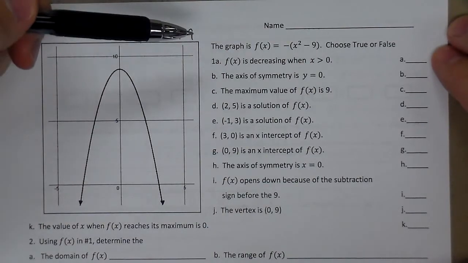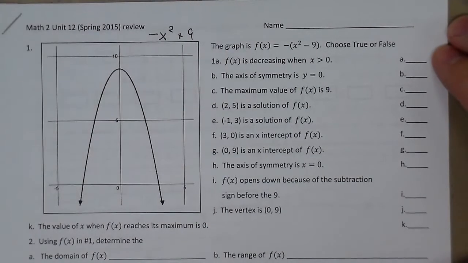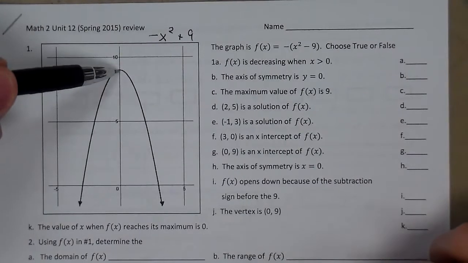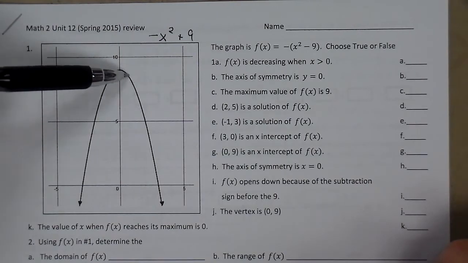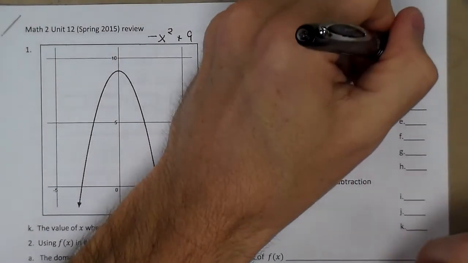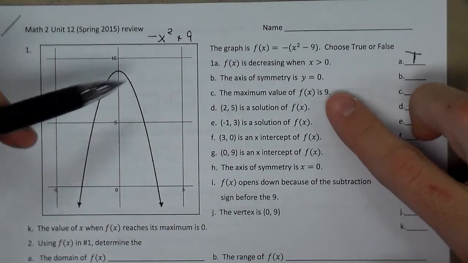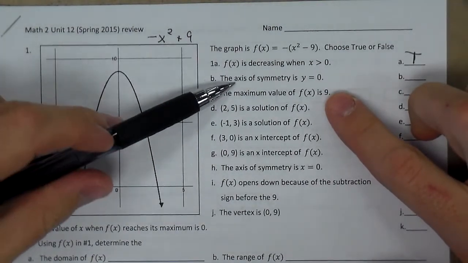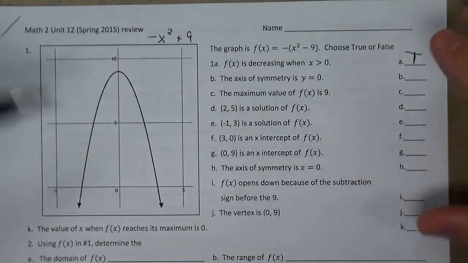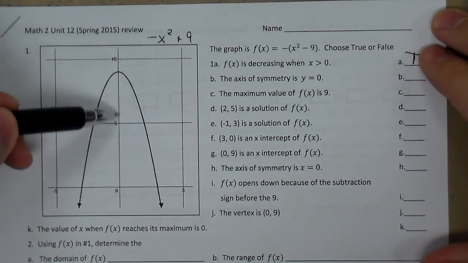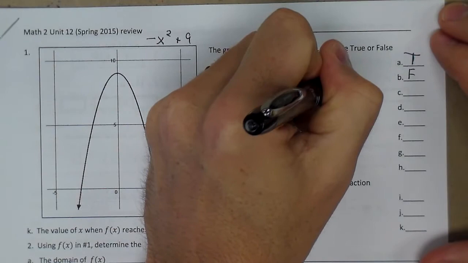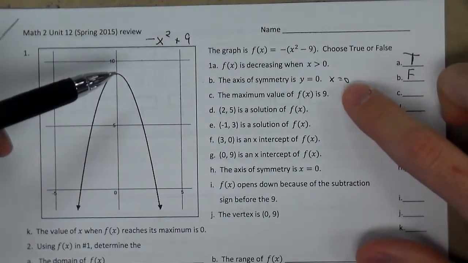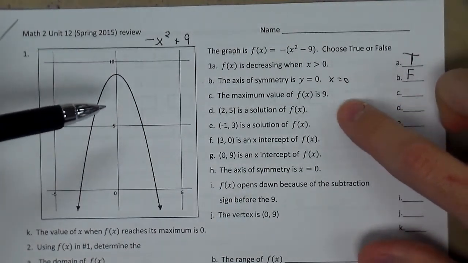The first one asks, is f of x decreasing when x is greater than 0? For this one, anytime x is greater than 0, it's going to be on the right-hand side of the axis of symmetry, or y-axis here. If we look at it, it is always going down, so it is decreasing. We put true. For B, we have the axis of symmetry as y equals 0. Now, it is on 0 because this is the y-axis, but this is false because it should be x equals 0. Whenever axis of symmetry comes up, it's x equals 0.